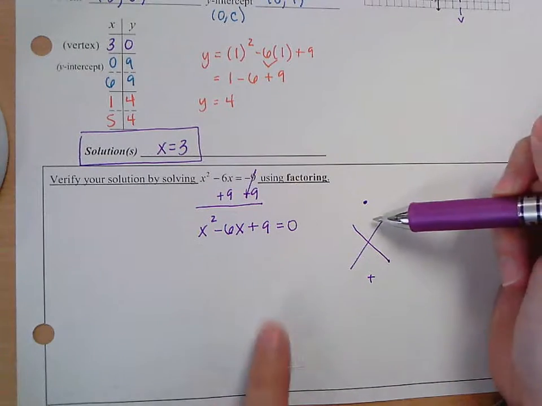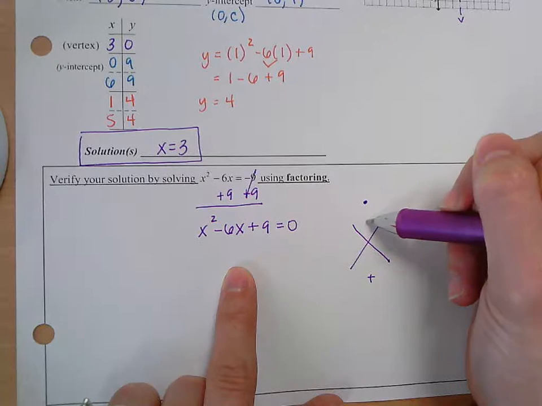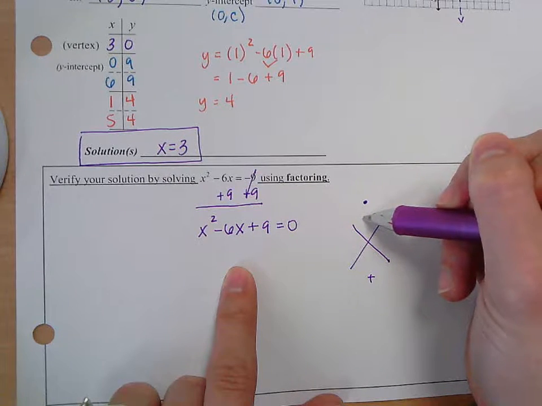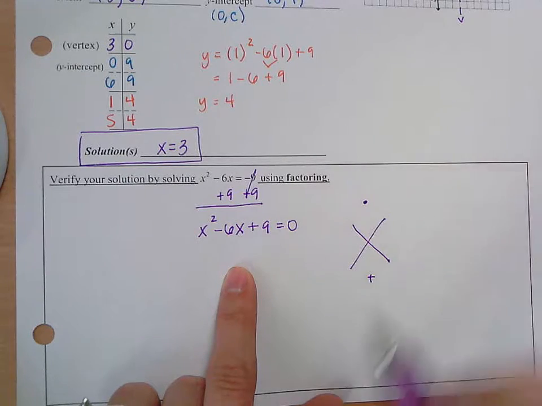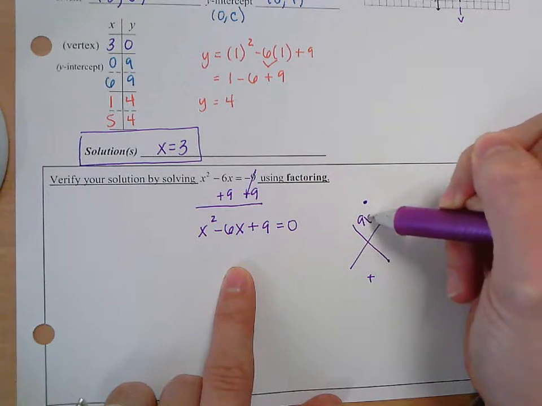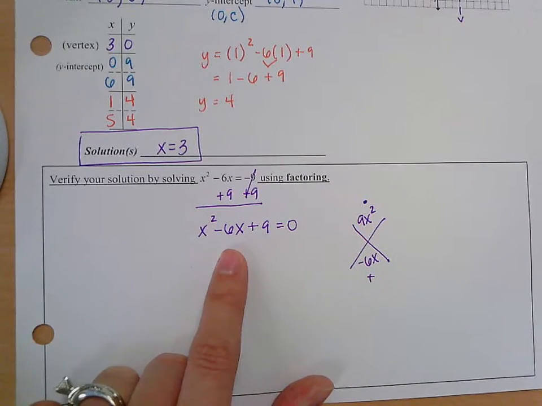Okay, so we are multiplying to what? What would go on top of my X here? So the x squared times the 9 is what we multiply to. The negative 6x is what we add to.